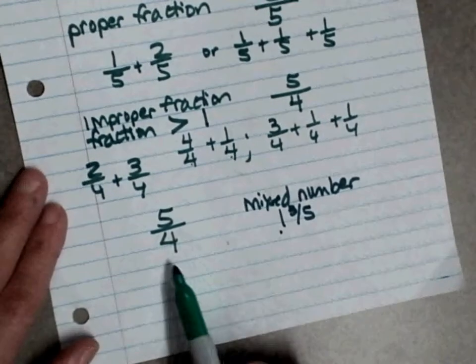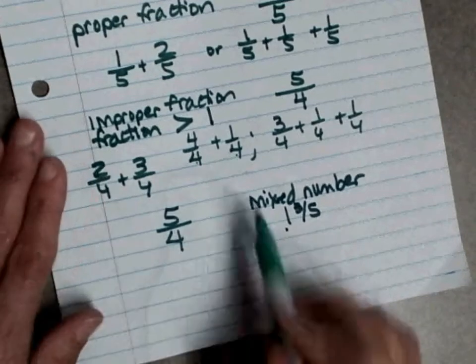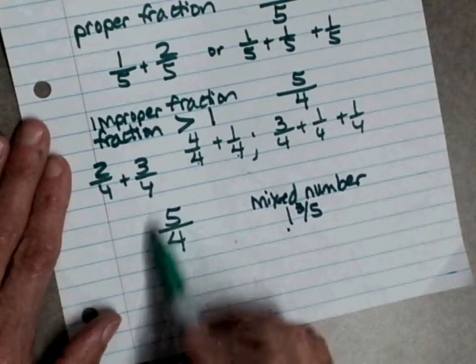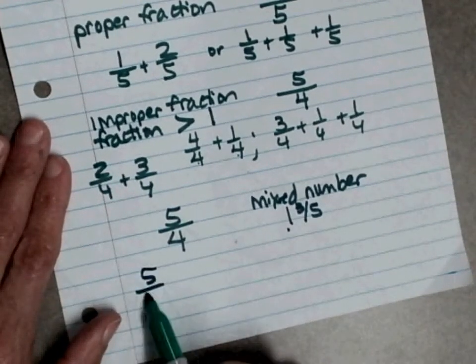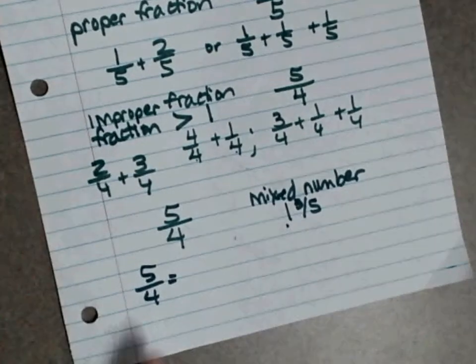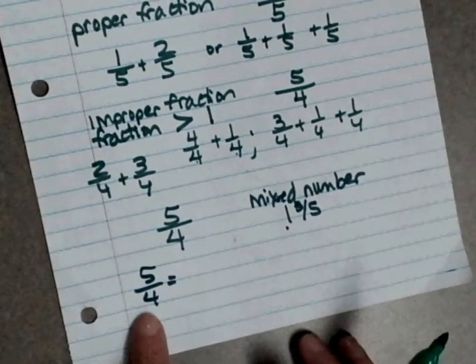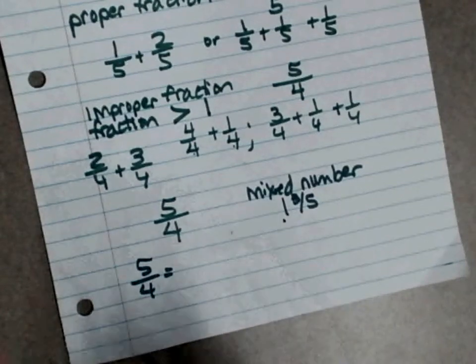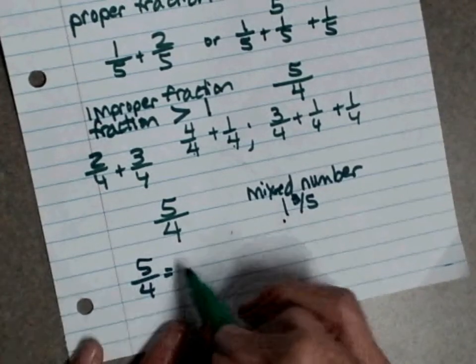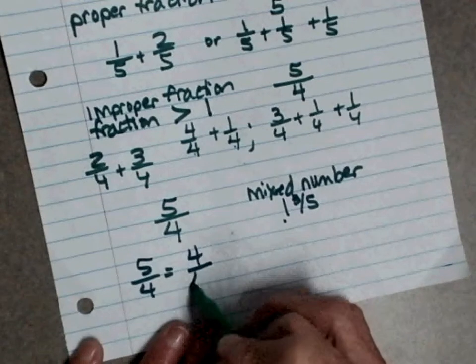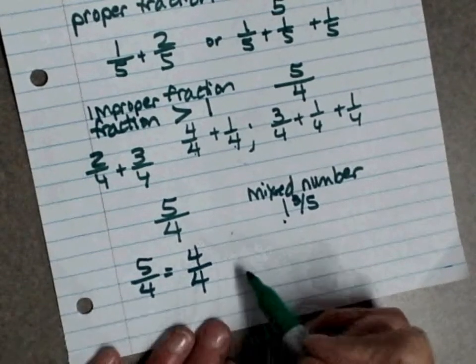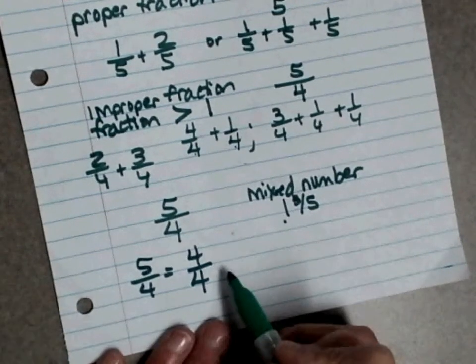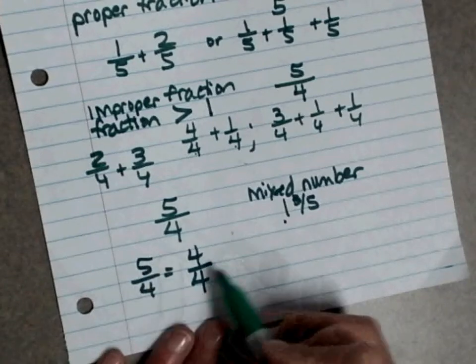So let's take 5/4 and let's turn it into a mixed number. So let's start with the whole. Our unit fraction would be 1/4. How many unit fractions does it take to make a whole? It takes 4/4. So we have enough to create one whole. Do we have another 4/4? No, because we only have 5/4.